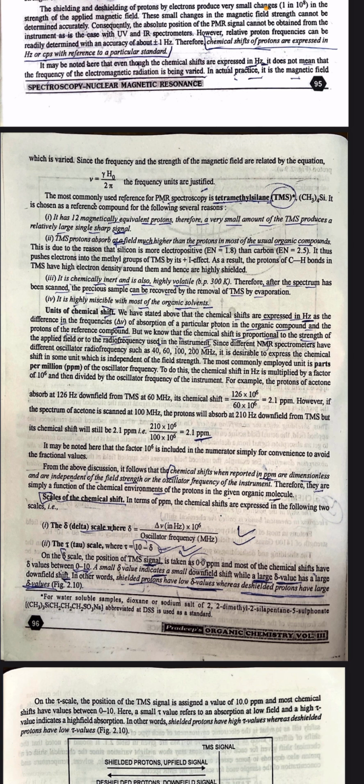Since there are different oscillator frequencies such as 40, 60, 100, 200 MHz, it is desirable to express the chemical shift in some units which are independent of the field strength. The most commonly employed is parts per million, that is, ppm.